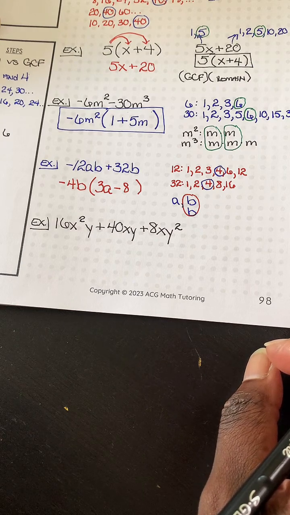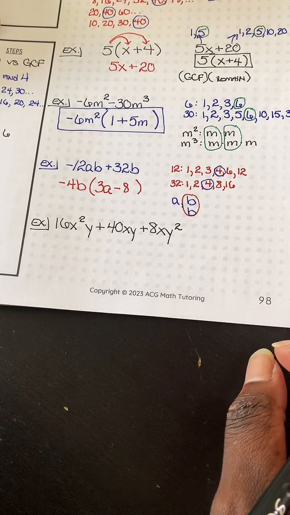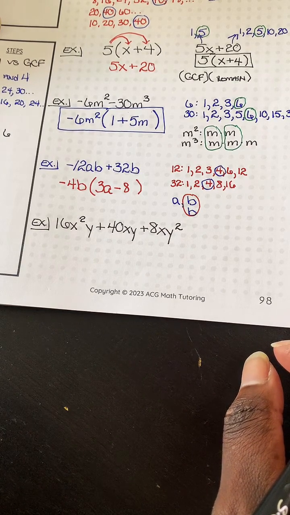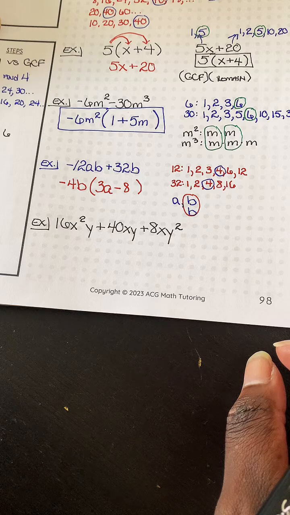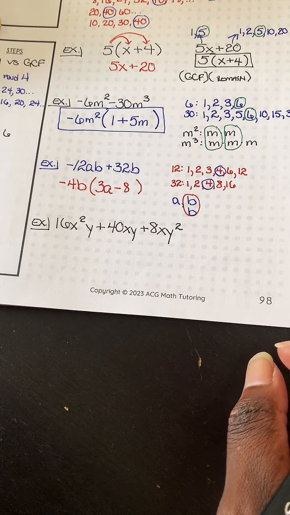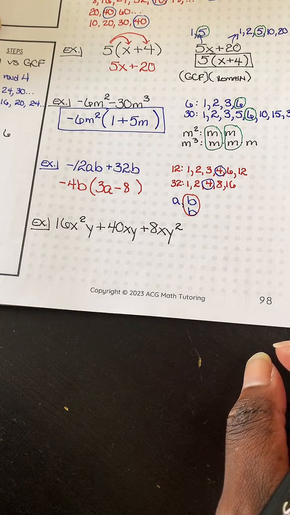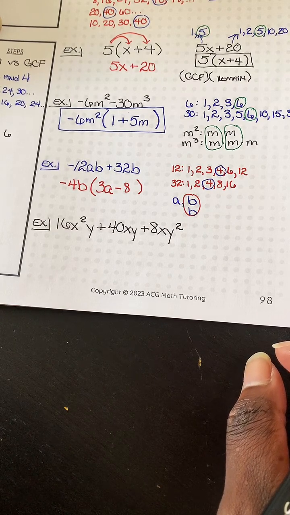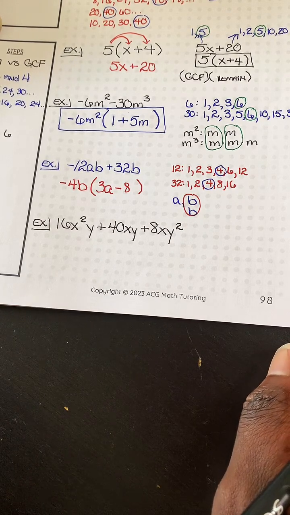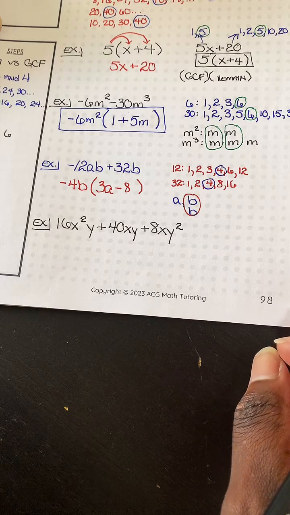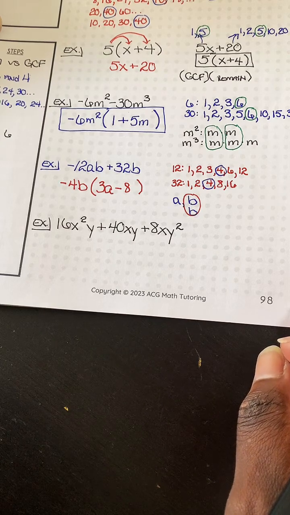So the GCF is 8xy, and then 2x plus 5 plus y. Alexandra is saying 8xy.